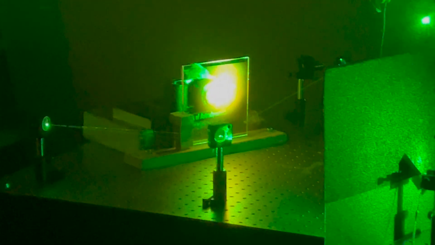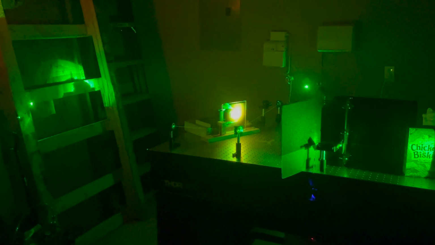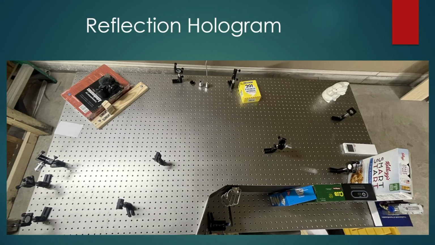Okay, so in this video, I am going to be showing the configuration that I used to create my first reflection hologram with this new setup. So I'll first show a top-down view, and then secondly, a walkthrough around the table. Okay, so this is the top-down view of the table configuration.